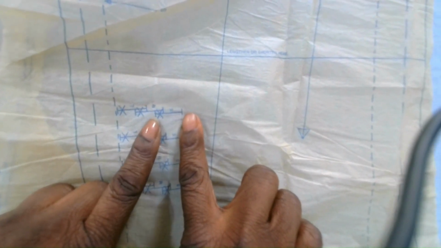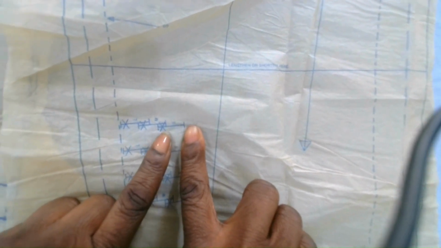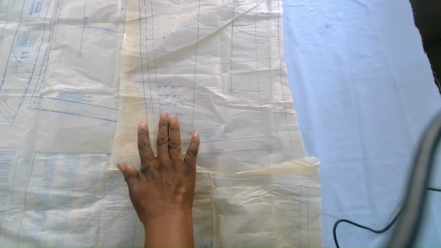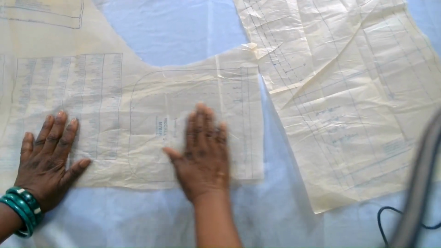So you have the buttonhole symbol here, and the X is the button position. Other symbols that we have are zip placement, which is not on this pattern. It is also good to know that all the pattern symbols do not have to appear on each pattern. You only use them where appropriate.